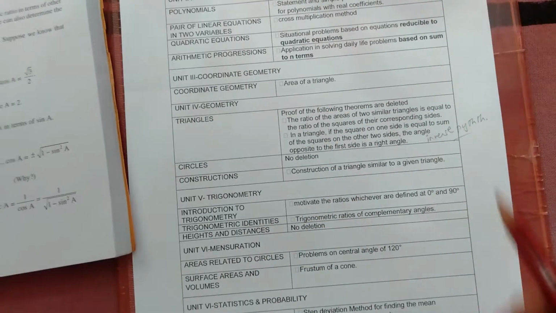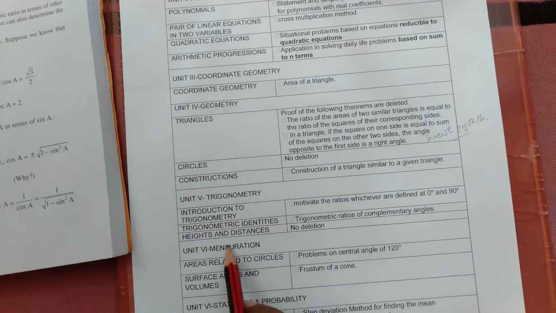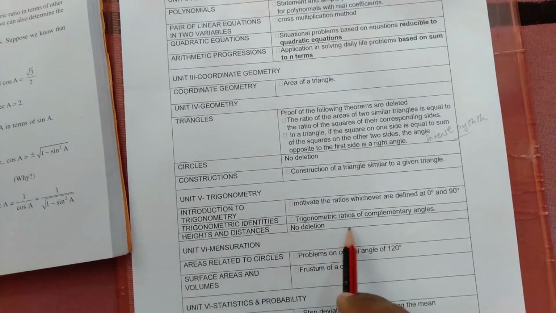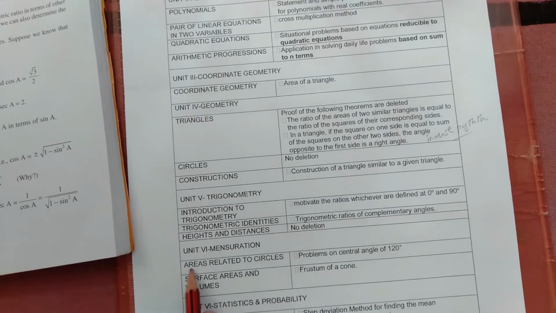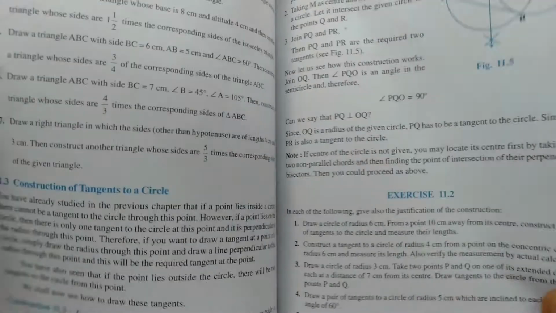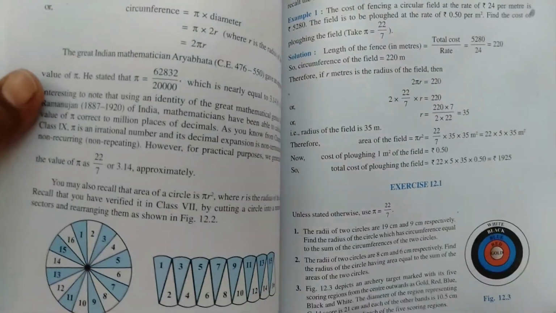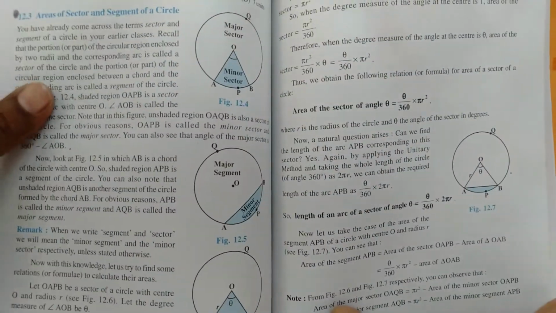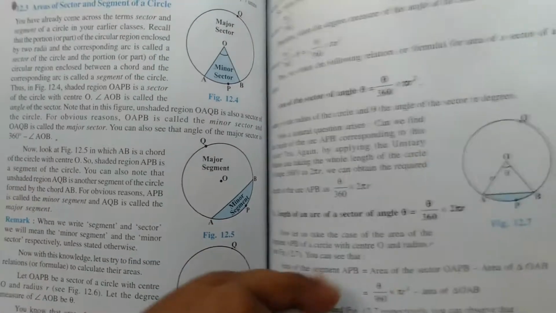Okay. Next one is heights and distances, no deletion, which means that you will have to learn the full chapter. Then coming to areas related to circles, problems on central angle of 120 degrees. Central angle of 120 degrees comes here.